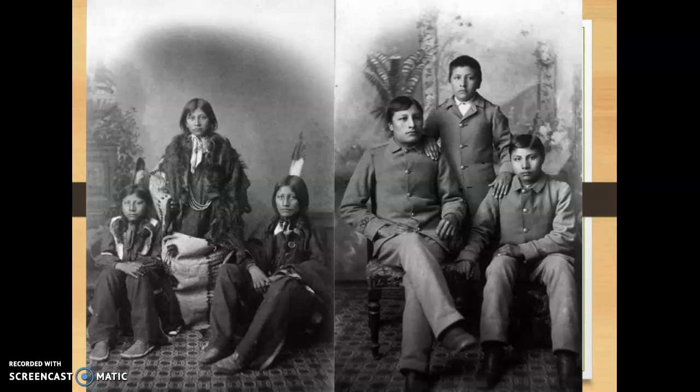And so the goal of these boarding schools was to make them look less Native American and more like white Americans or European Americans. So take time to study these pictures and answer the questions that are located on your note page. And if you have any questions, don't hesitate to contact me or come to a Zoom meeting.